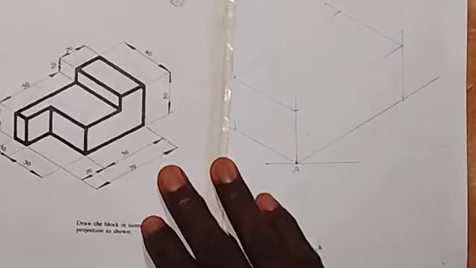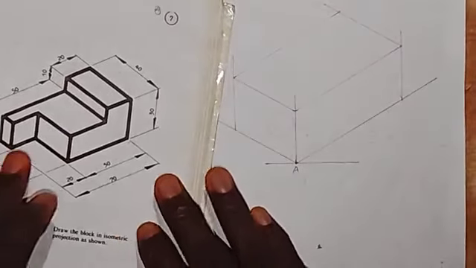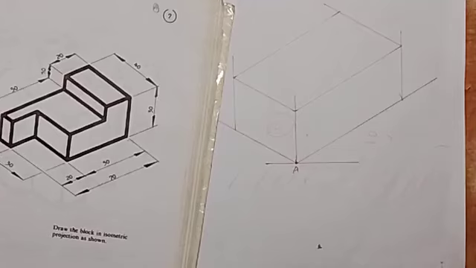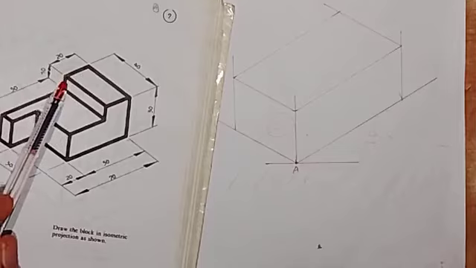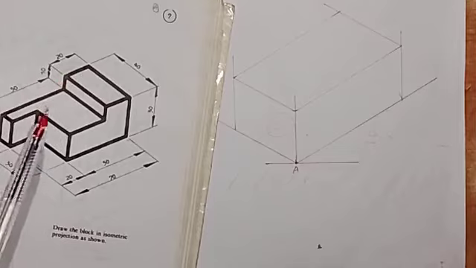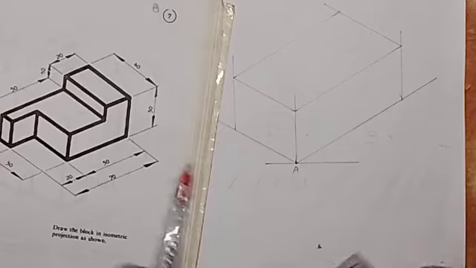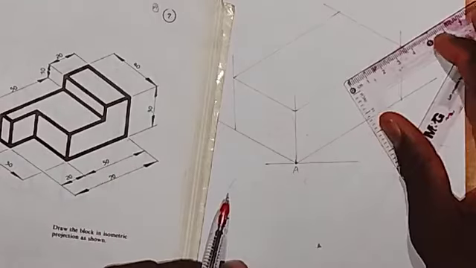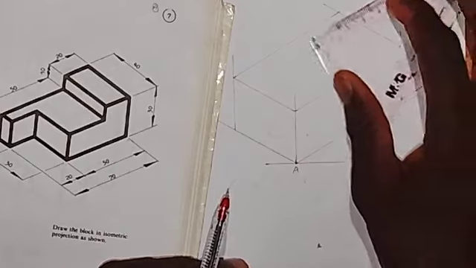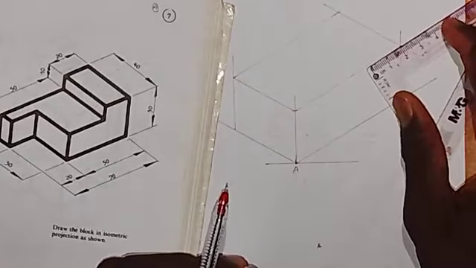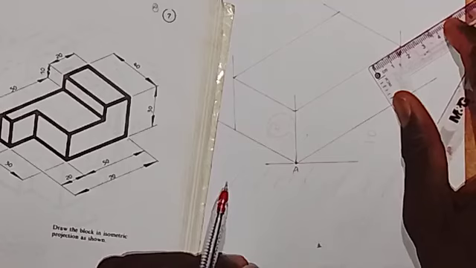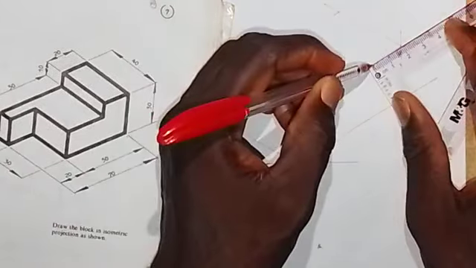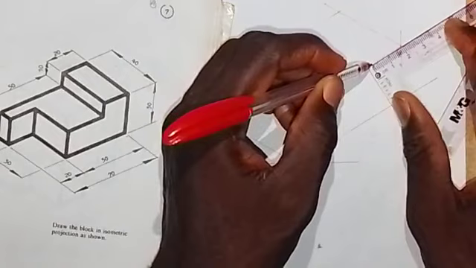So while I'm bringing it out, here we have, let's start with this one. Let's start with this back one. So here we have that from here to here is 20, and from here to here is 10. Let's start with that. So let's take a measurement of this 20 millimeters. I'll take 20 millimeters from here. Can take it here, and I can take it here, 20 millimeters from this point forward. This is 20 millimeters. This is 20 millimeters.